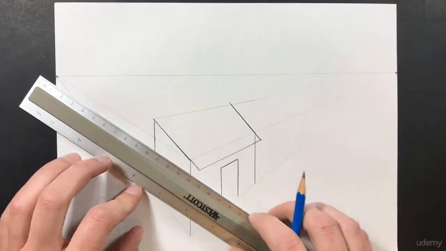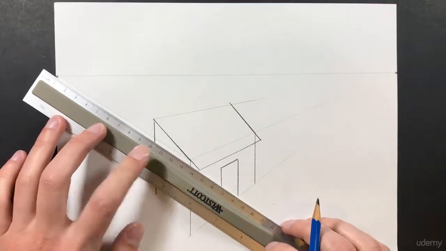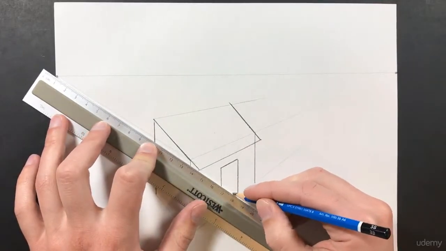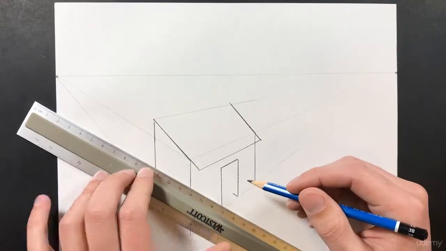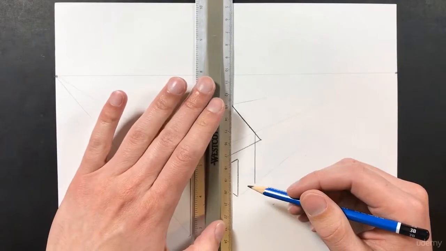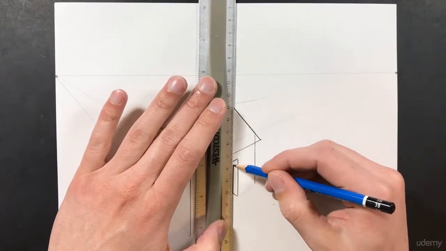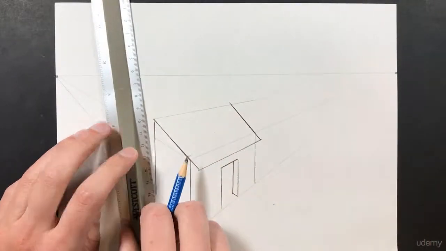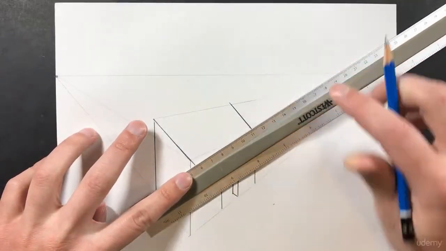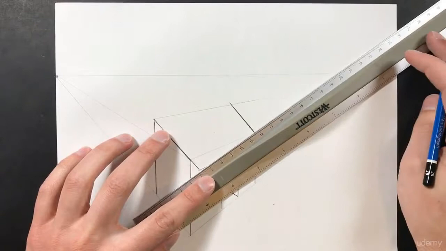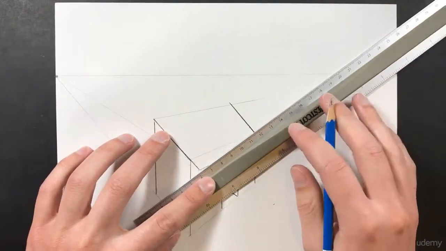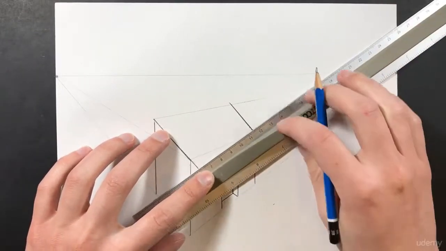Then we want to have this sort of indenting into our house, so we want to have a ledge on that. What we'll do is connect this vanishing point to that corner right there. We'll draw that in for however deep we want our door to go in. I want it to go about there, and then I'll draw a vertical line going straight up from that point, like so. And then I want to connect from this bottom corner to my vanishing point to create a bottom edge for my door, just like so.